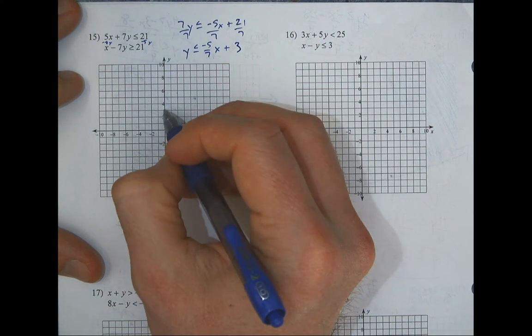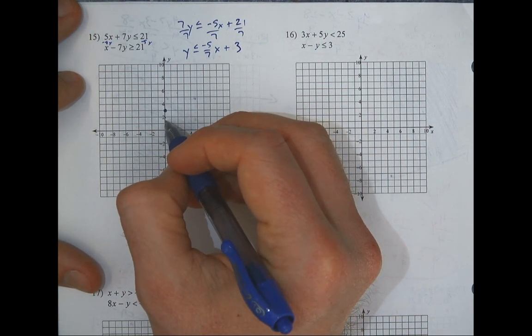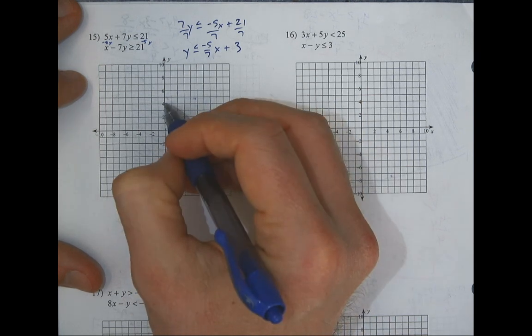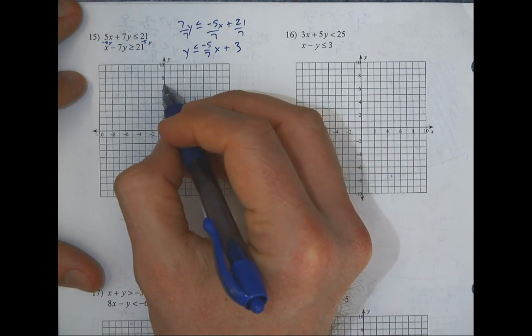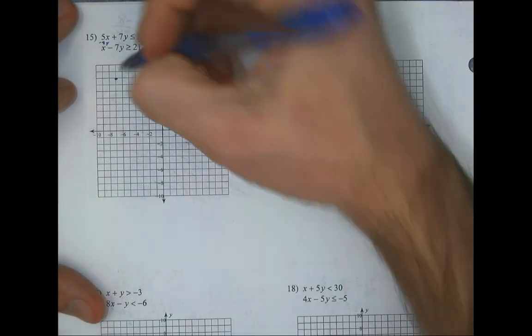So starting at positive 3, I'm going down 5 over 7. Puts me right here. Up 5 over 7. Puts me right here. That should be a solid line.